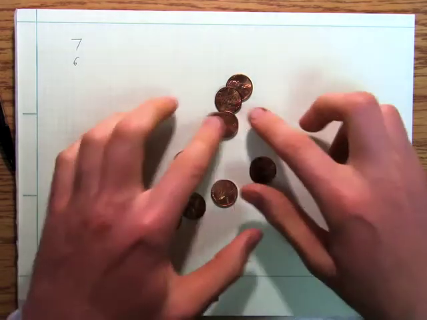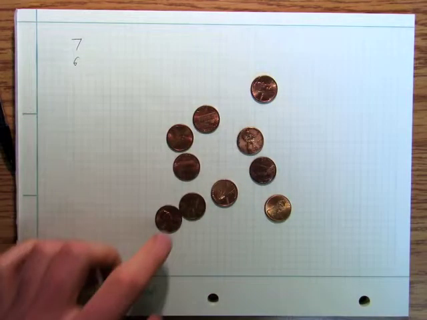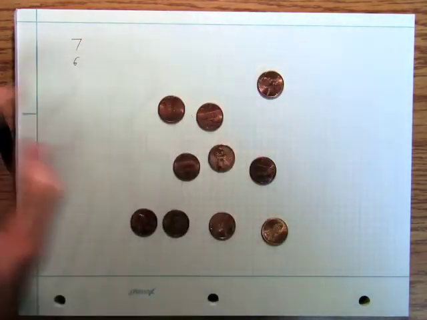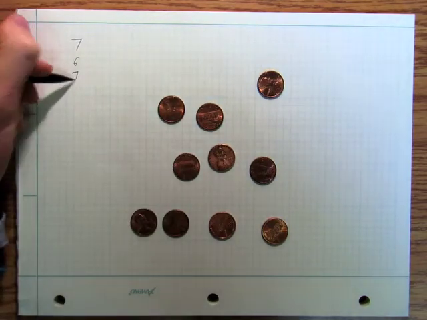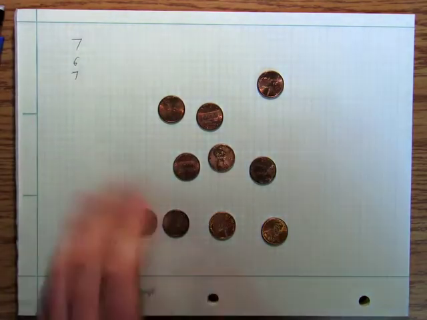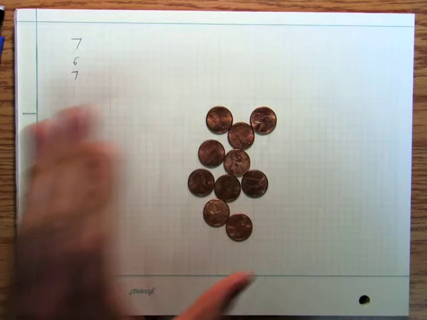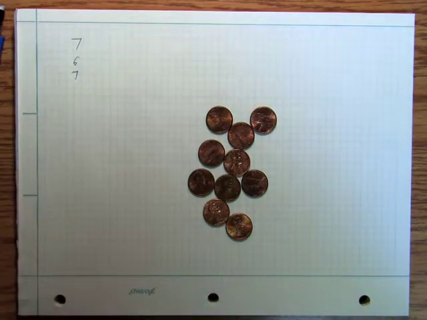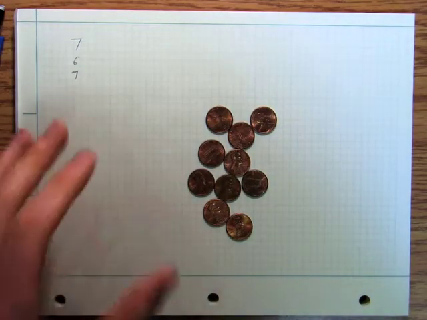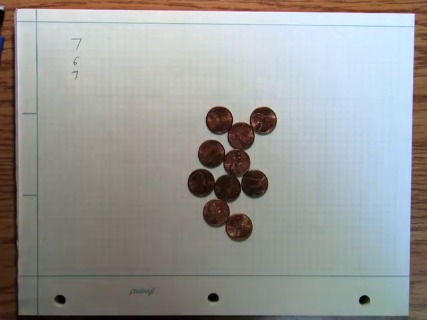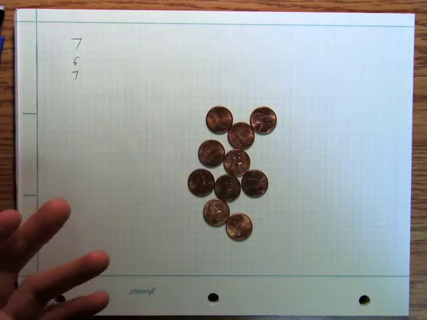And I'm going to get 1, 2, 3, 4, 5, 6, 7 heads again. Okay, so I've just done it 3 times. What I really want to be interested in is what I would get as results if I did it 100 times.